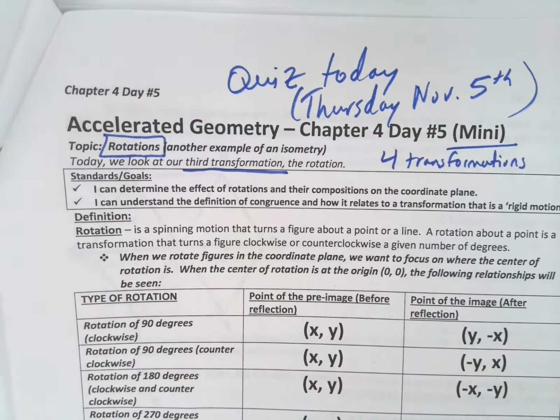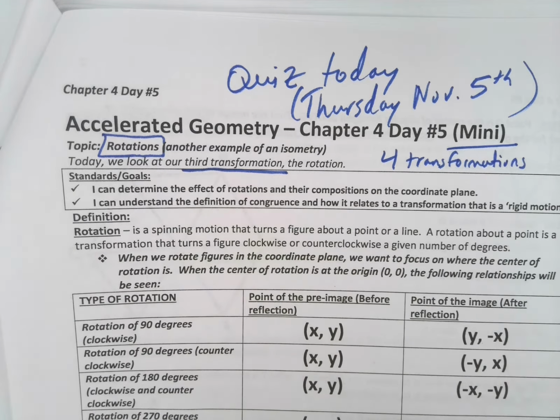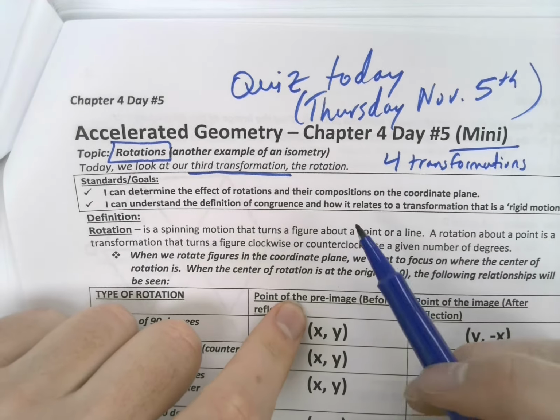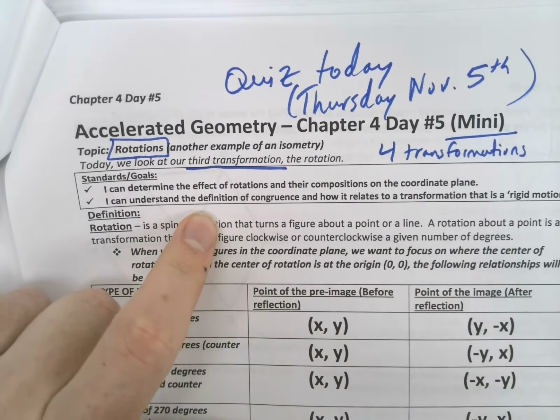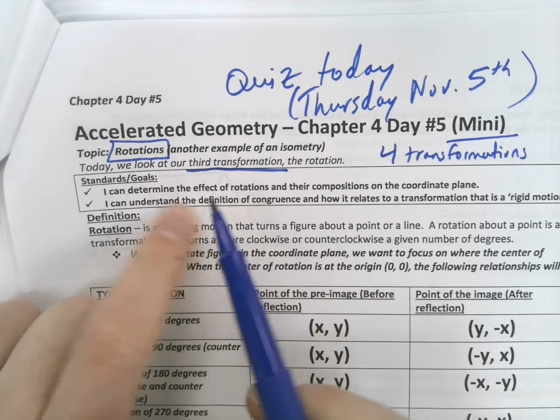This is one that can be a little bit confusing for me. I'm not much of a visual learner, so this is the one that gives me the most trouble, if I'm being honest. I always want to be honest with you guys. So what are we going to be doing?